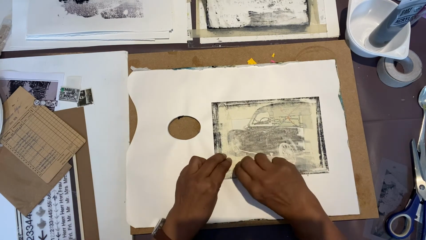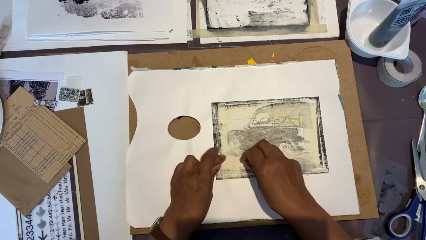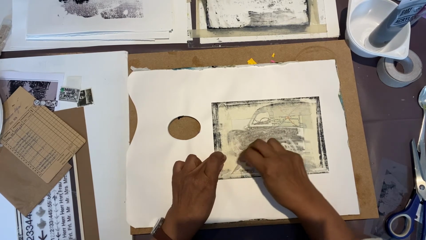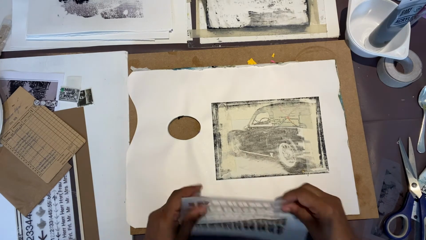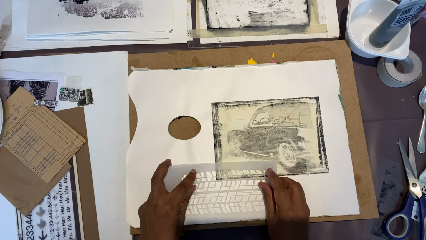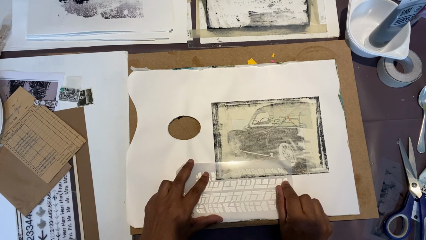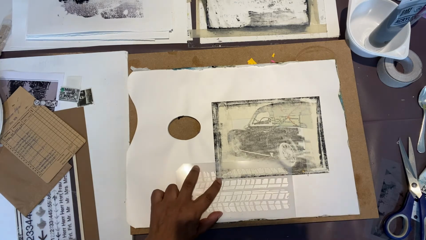I will take this other piece of tape off down here because I like the detail that happened in the transfer print. I'm going to use a stencil of some car tires here, and that might be quite interesting at the bottom of the image. I could take it into the wheel like that.